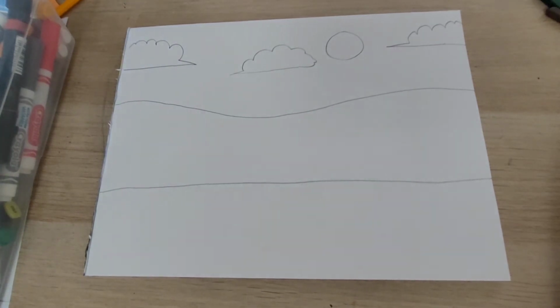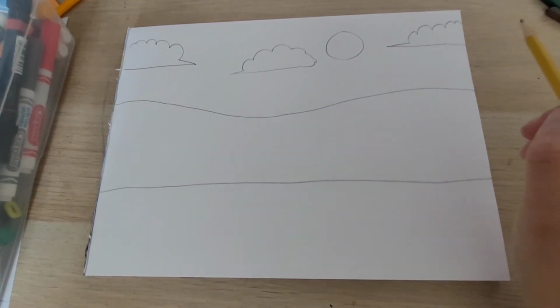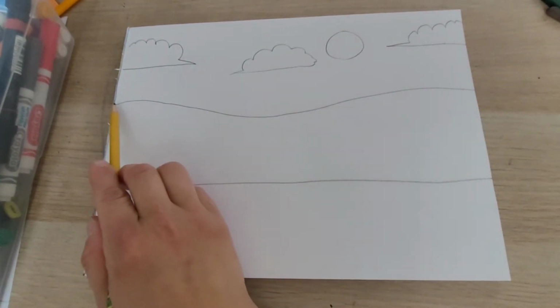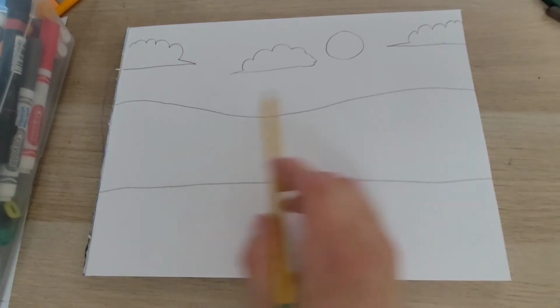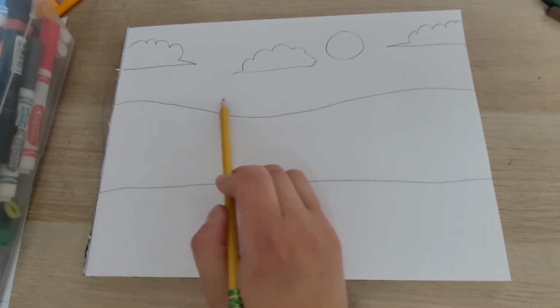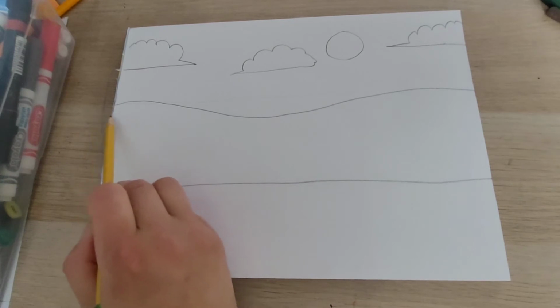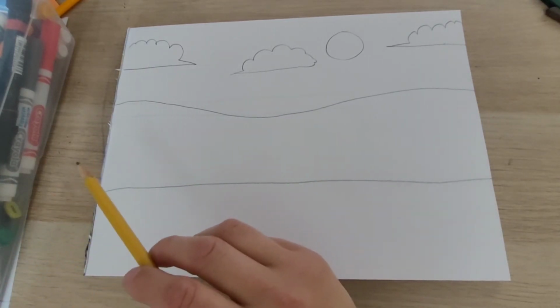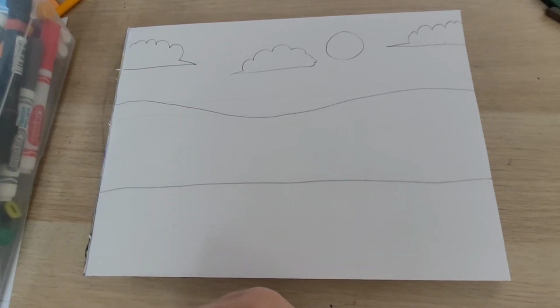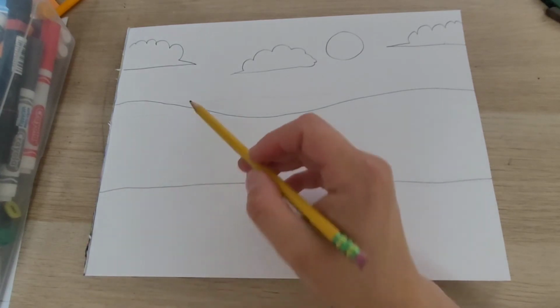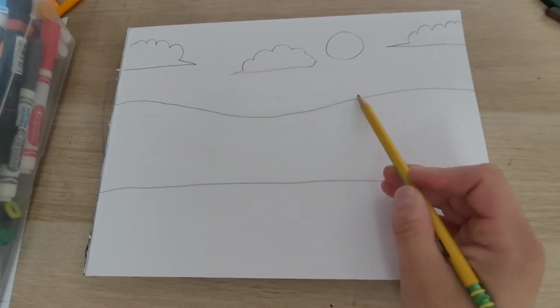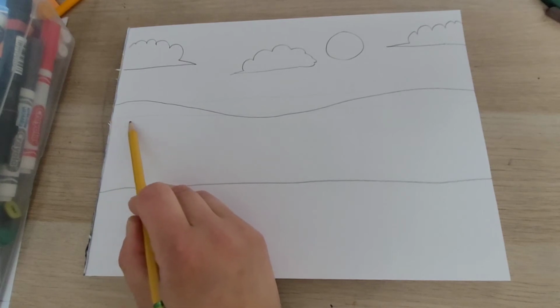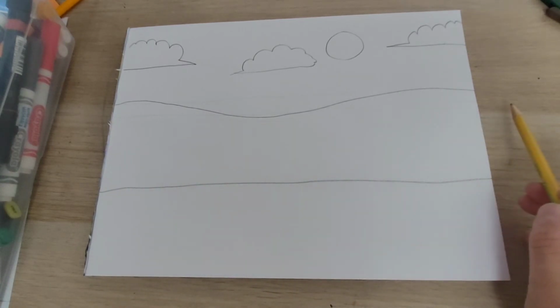Now, one thing we didn't quite talk about yet is a horizon line. Although our line here is wavy, this line is imaginary. It goes all the way across, and it is where the sun sets and the sun rises. We call this the horizon line. So if you were to do a sunset, you would have your sun arching over this, and then you would have it on your horizon line.